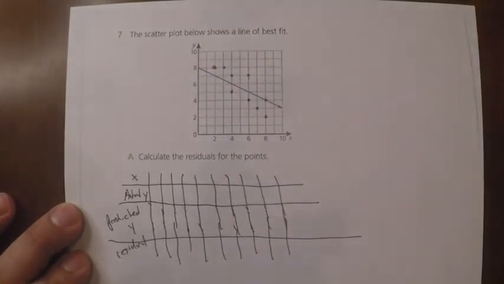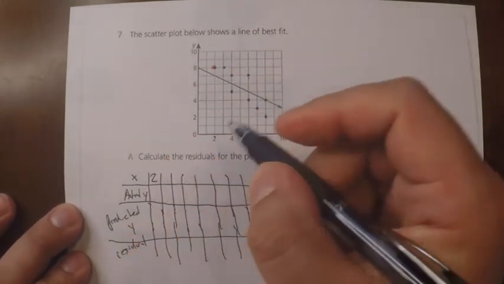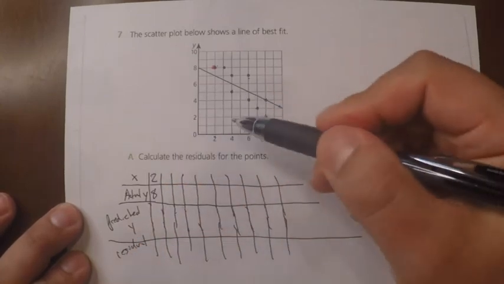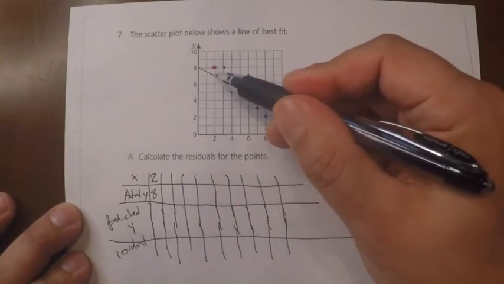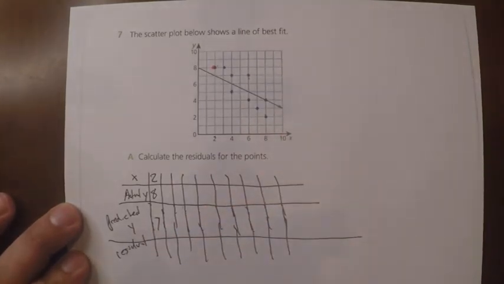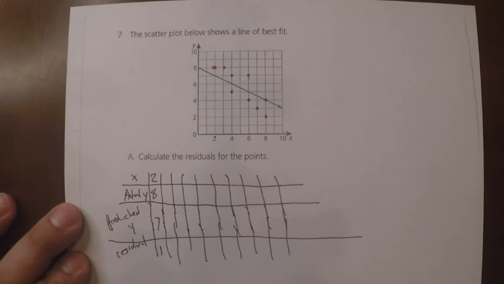That point, the x value is 2. The y value is 8. But then the y value at 2 here on the line is 7. So when we take a look there, the residual is 8 minus 7, which is 1.